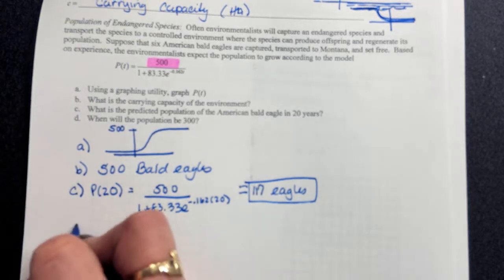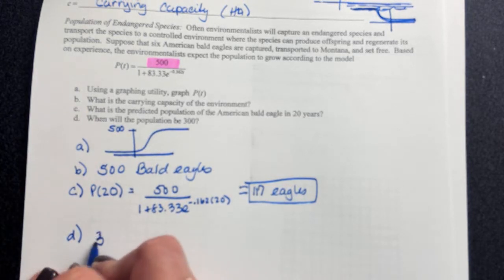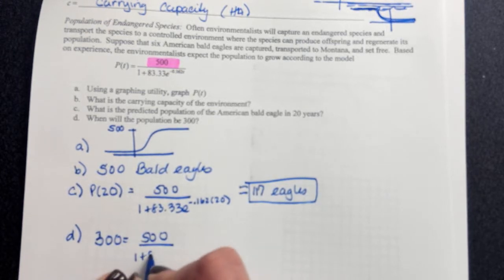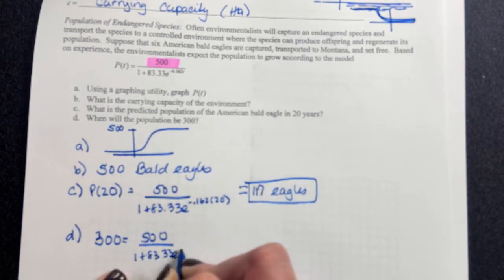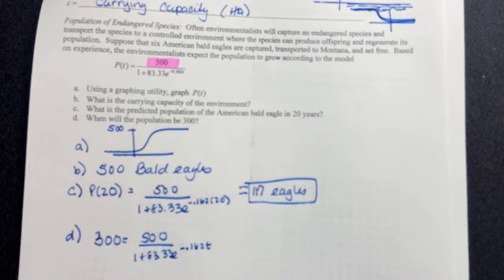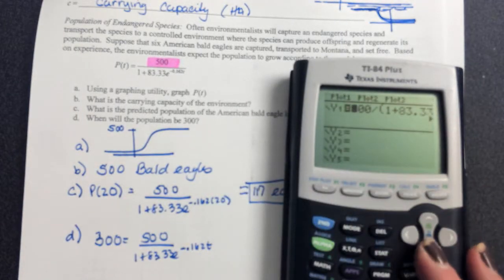Part D. When will the population be 300? So what variable are they asking me to solve for here? t. So again, I want to know when 300 will be equal to 500 over 1 plus 83.33 times e to the negative 0.162 times t. Obviously, do not solve this by hand. Use your calculator. You already have the logistic equation loaded in your calculator.